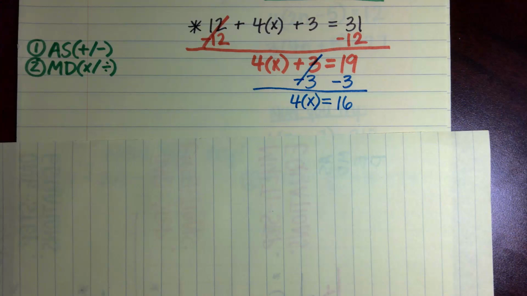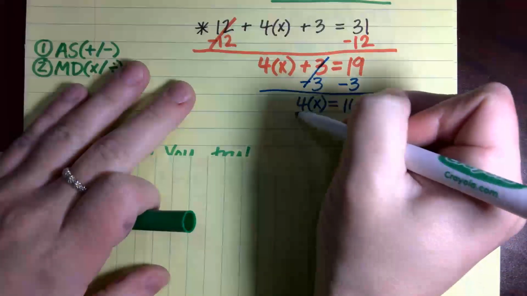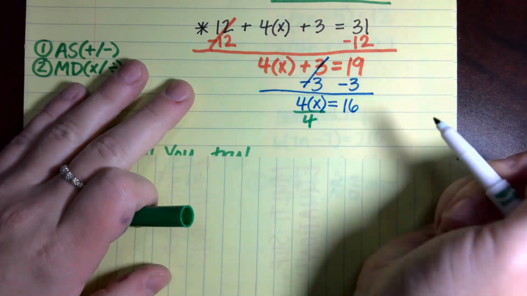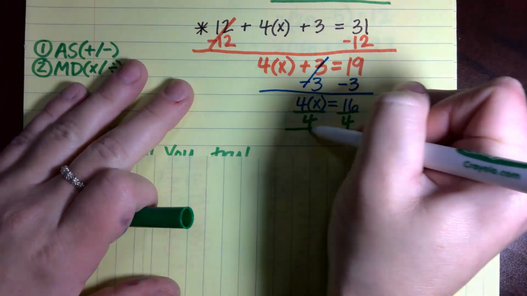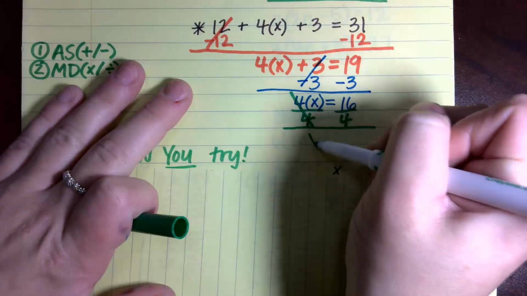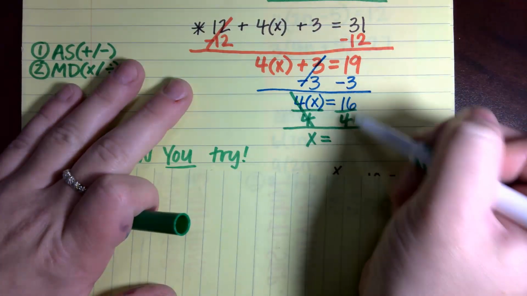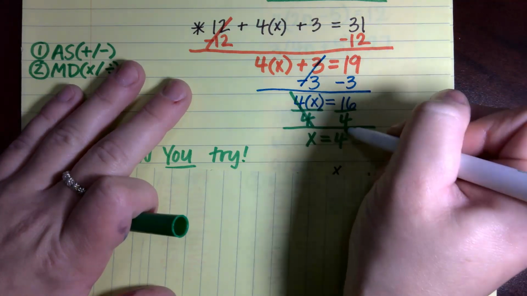I've got 4 times x equals 16. We're so close to getting x by itself. What do I need to do? 4 divided by. Yes, to get rid of multiplication, we divide. So I'm going to take 4x and divide by 4, and also on the 16. So my 4's cancel. I'll bring down my x equals, what is 16 divided by 4? 4. Very good, guys.